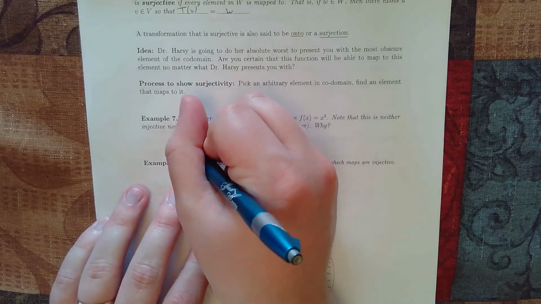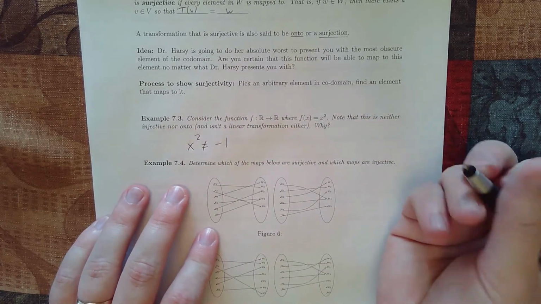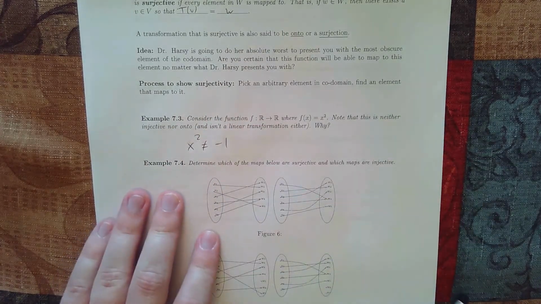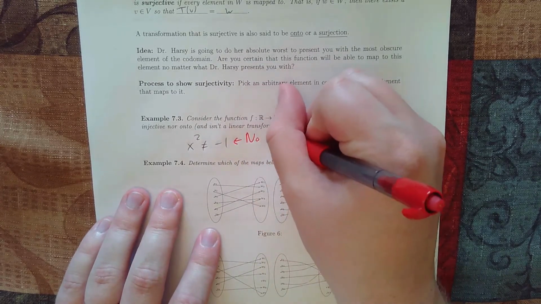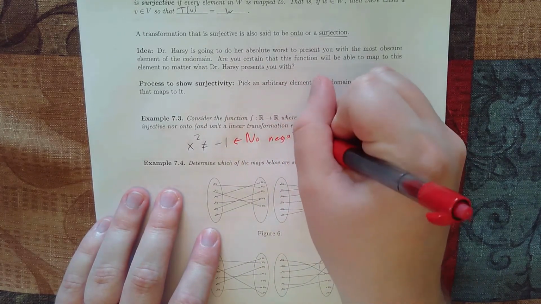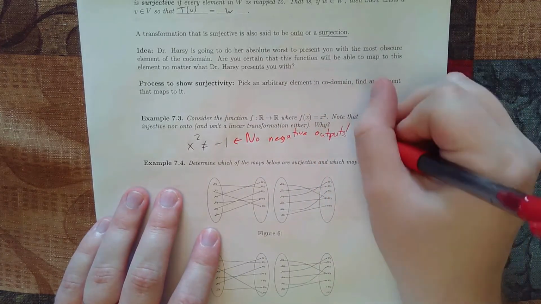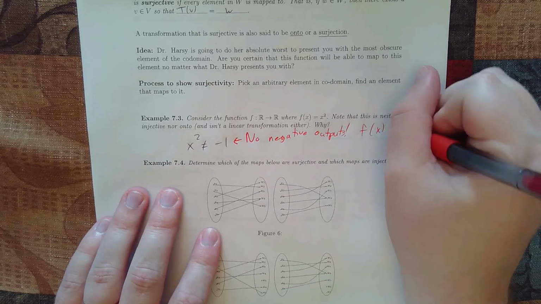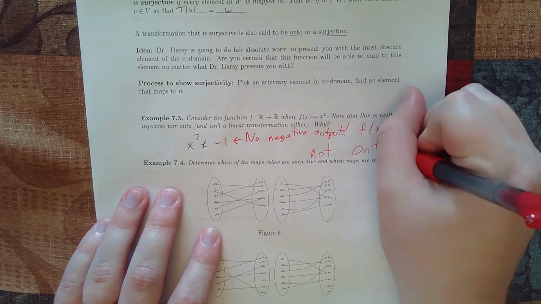So notice, though, that x squared can never be negative. So it cannot be equal to -1. So in fact, there are no negative outputs. F of x is not onto.